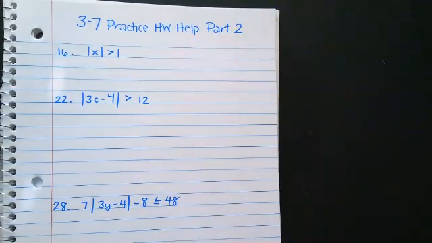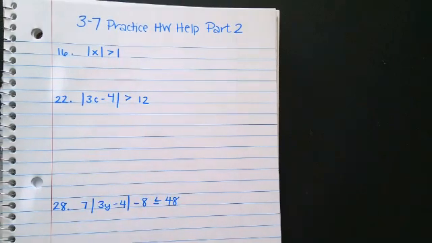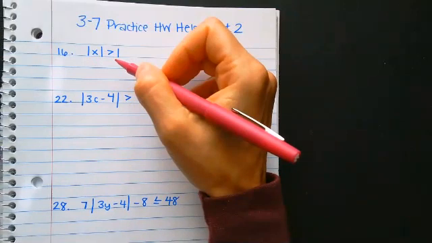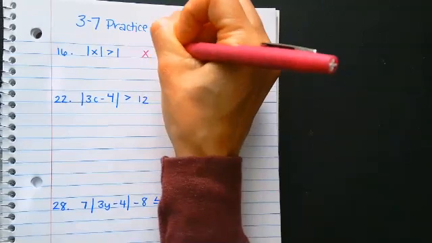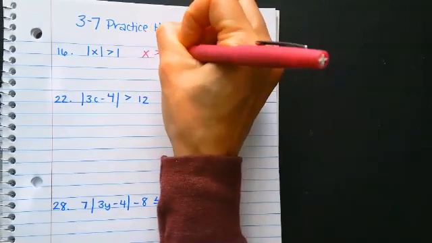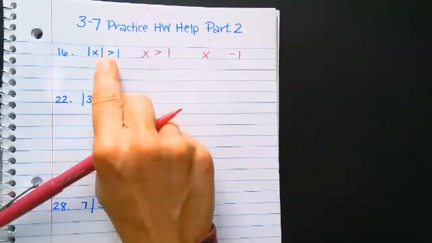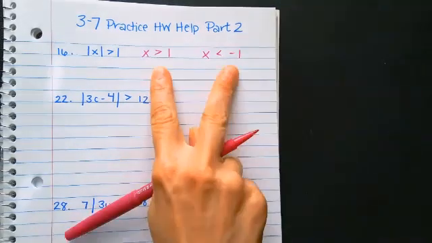So starting with 16, I just want to make sure that we have the basics of this and don't get lost. So 16 just says the absolute value of x is greater than 1. Okay, so there's nothing really to solve in there, but we talked about in the notes today that we have to split these into a positive and a negative. So what we would do is we would split this up where x is greater than 1, and then our negative 1, we would have to flip that inequality the other way like that. And there's nothing to solve. So those are our two inequalities.